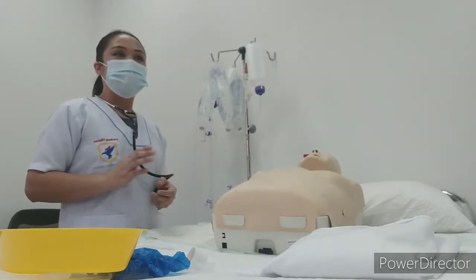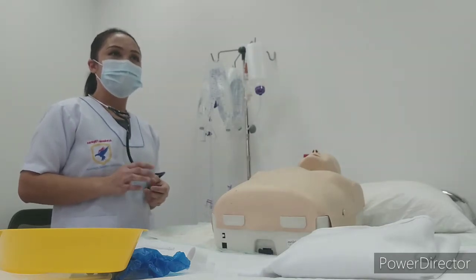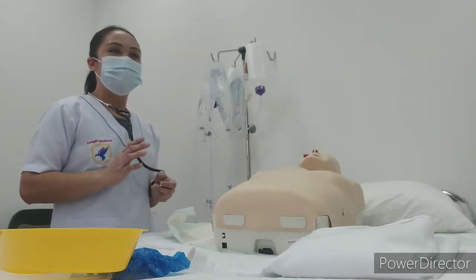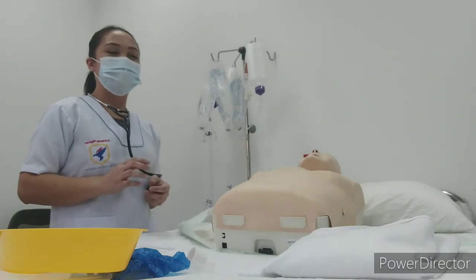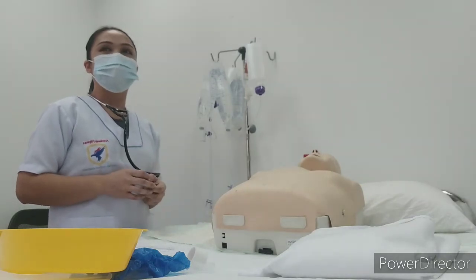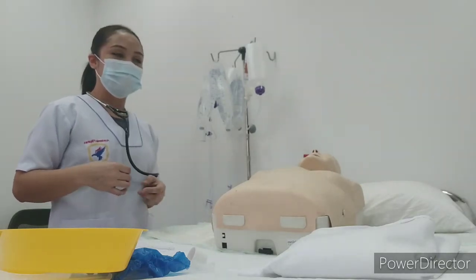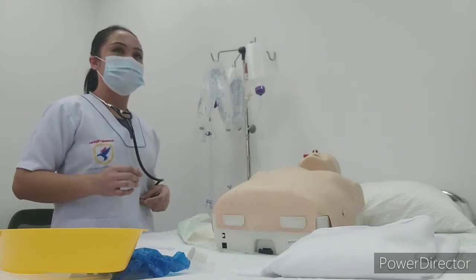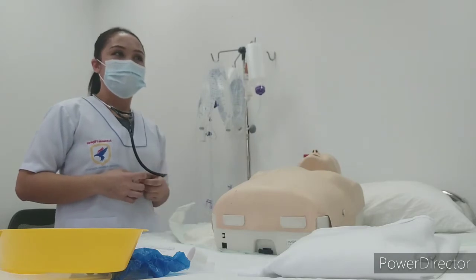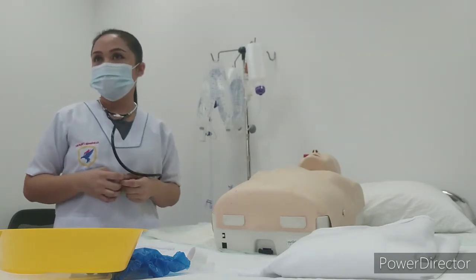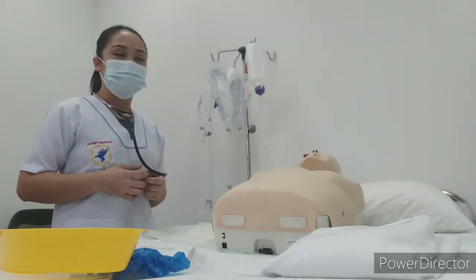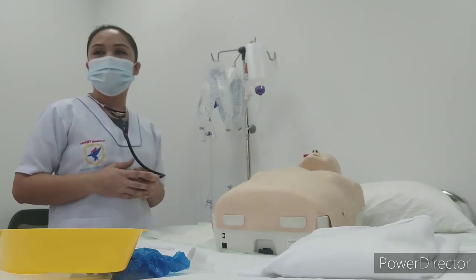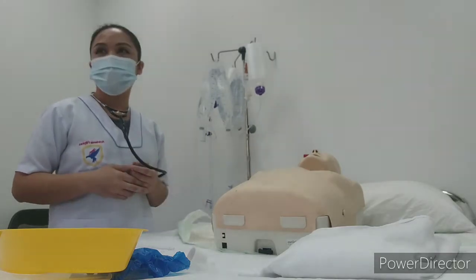PEG tube means, PEG means P is for percutaneous endoscopic gastrostomy. So it is the tube which you connect to the open wound in the abdomen direct to the stomach. Okay, so why do we do the NGT feeding? To provide comfort to the patient and to give nutrients to the patient.